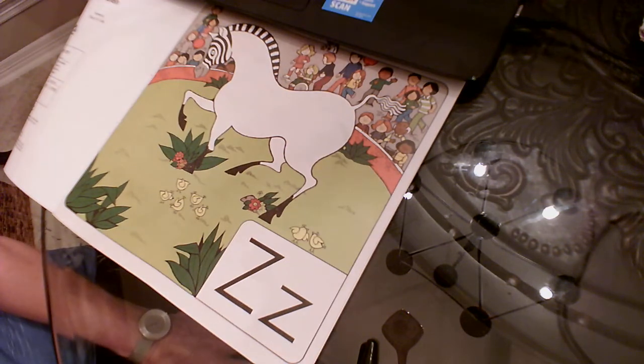The name of this animal is what, boys and girls? Yes, it's a zebra, and it begins with Z. The sound that Z stands for is like the sound of a buzzing bee. Zzz. When you say it correctly, you should be able to feel a tickle in your front teeth and at the tip of your tongue.